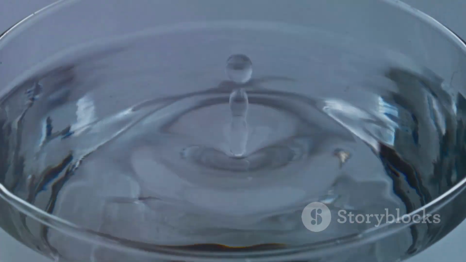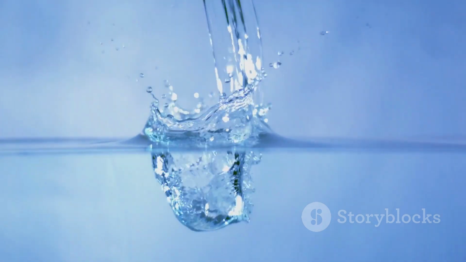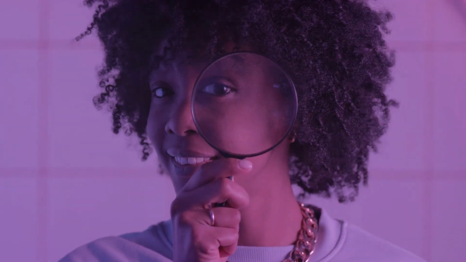Section 11. Conclusion. Stay curious. Well, that's the water cycle in a nutshell. From evaporation to condensation to precipitation and collection, this amazing process keeps water flowing on our planet. Remember, science is all around us, so keep asking questions and exploring the world with a curious mind.